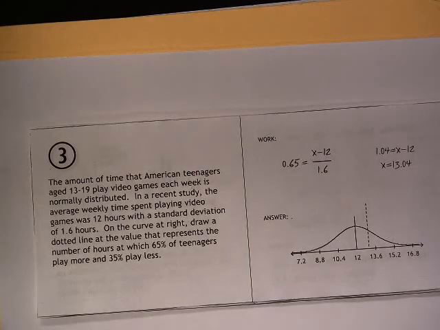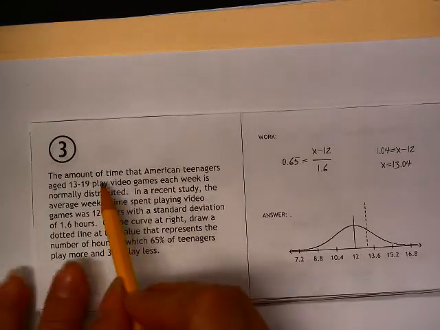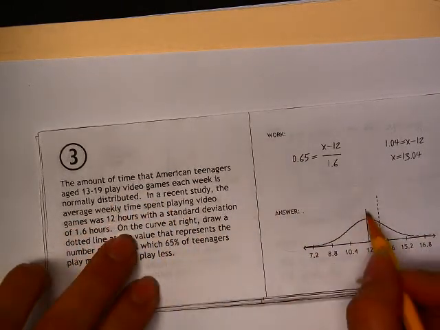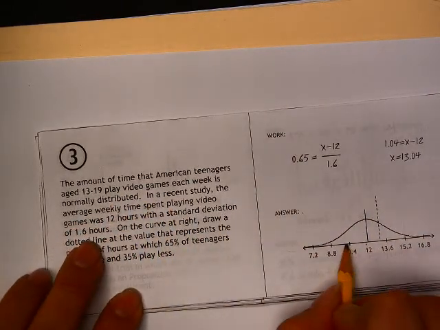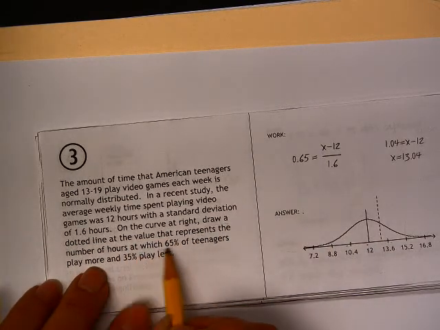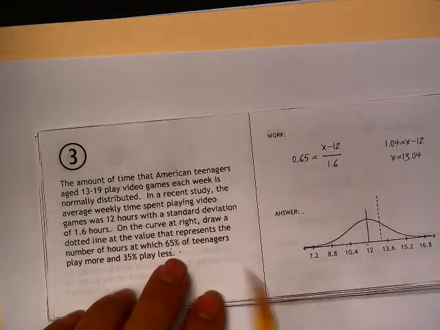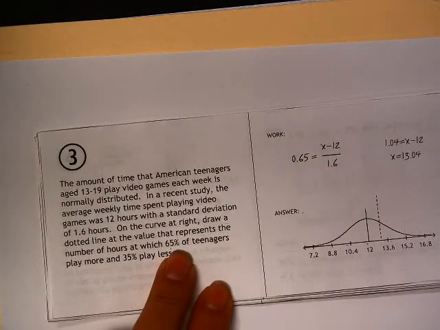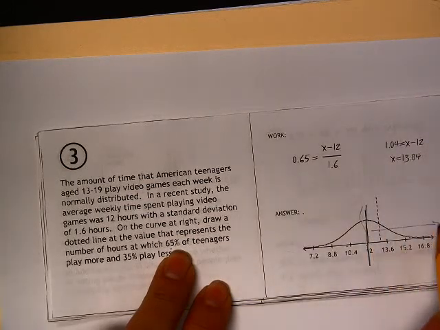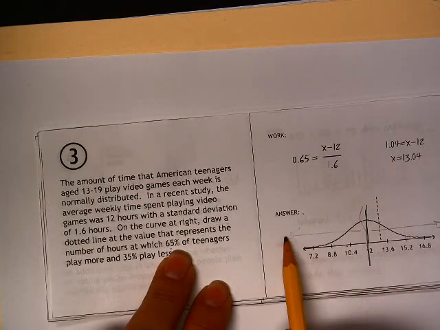Here we go. So for this one, this is the average amount of time, normally distributed. This is our mean. Here are our standard deviations. On the curve at right, draw a dotted line at the value that represents the number of hours at which 65% of the teenagers play more and 35% play less. Well, here, 50% play more, 50% play less.